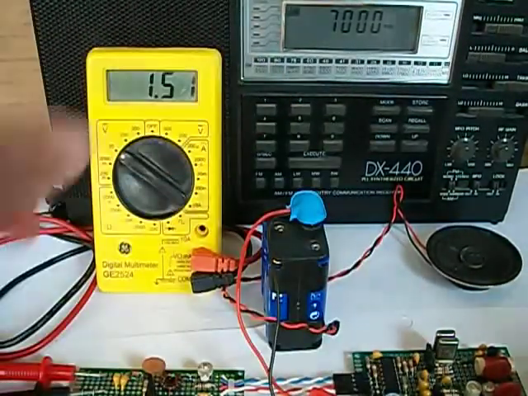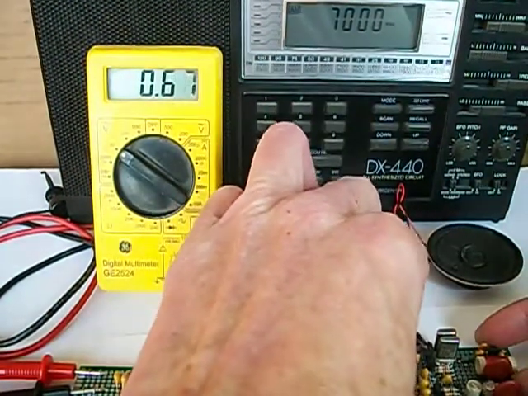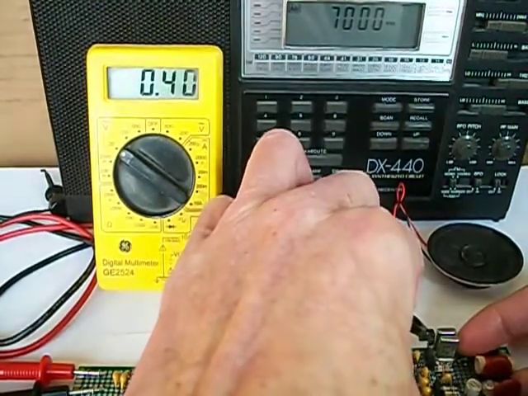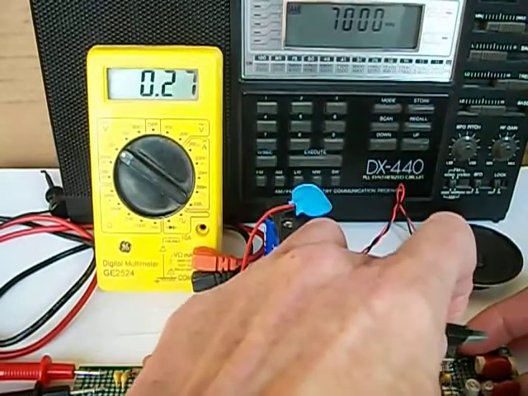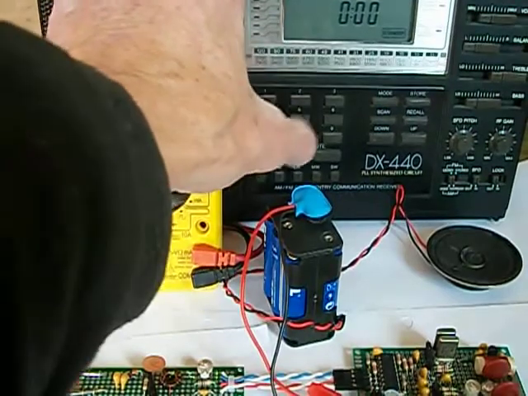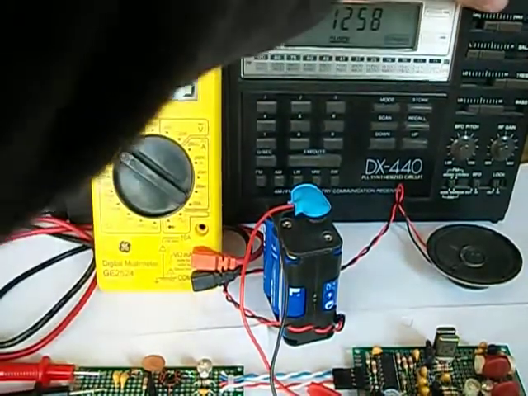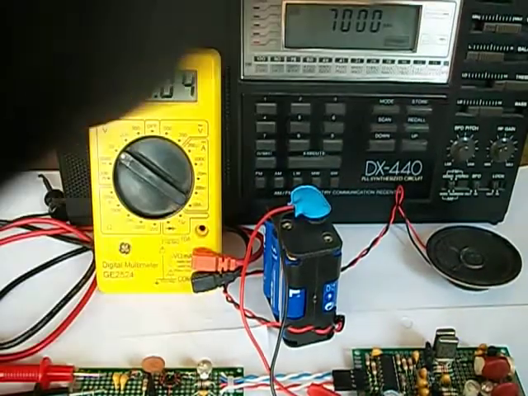Now the next step is I'm going to select the 10 megahertz crystal, and the 10 megahertz plus the 4 megahertz is 14 megahertz. It won't be exactly 14, but it'll be close enough for demonstration purposes. What happened? Oh, I hit the timer.